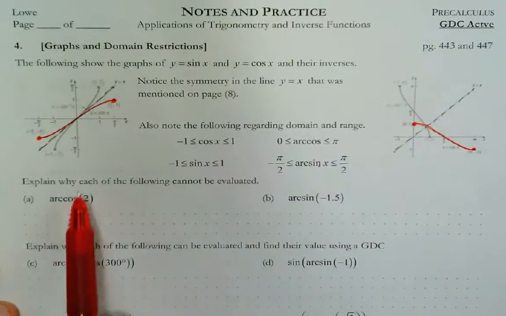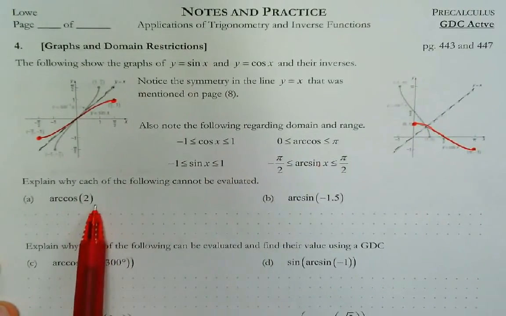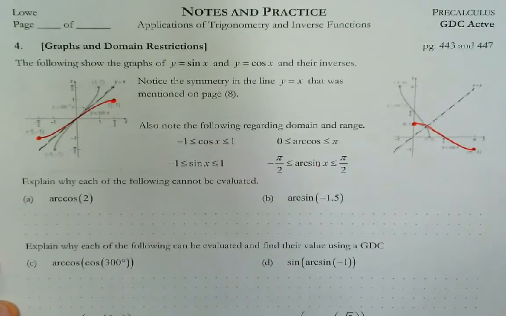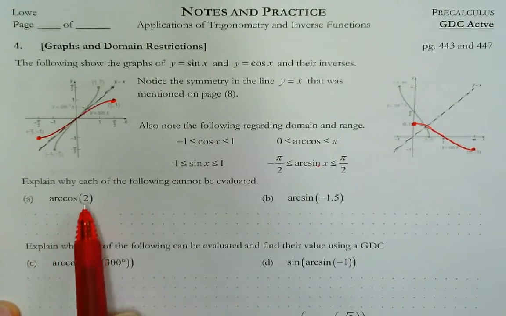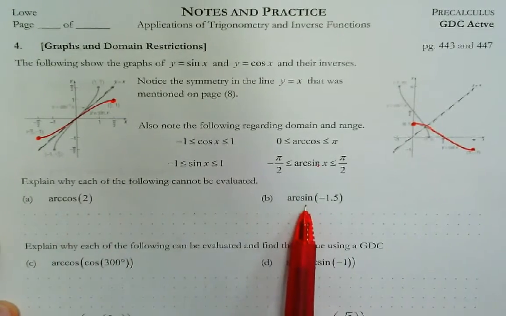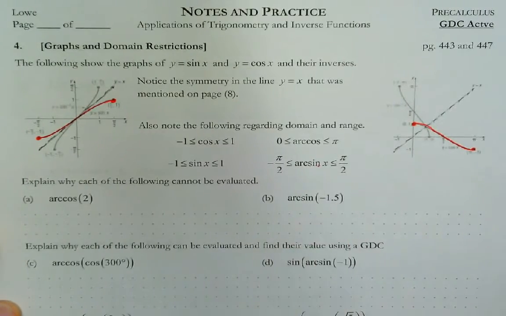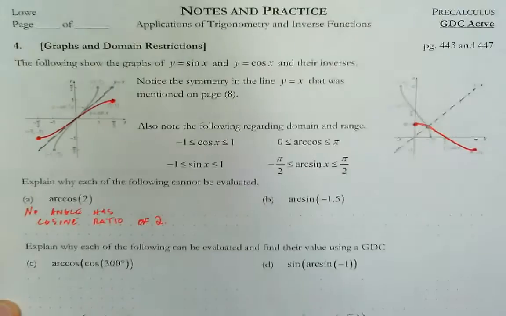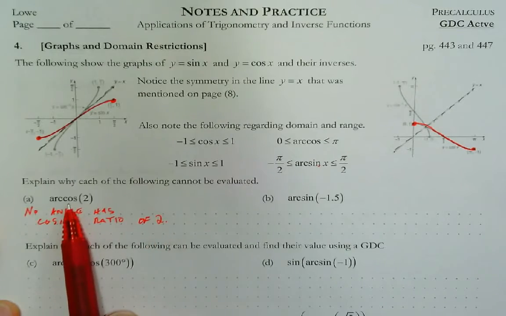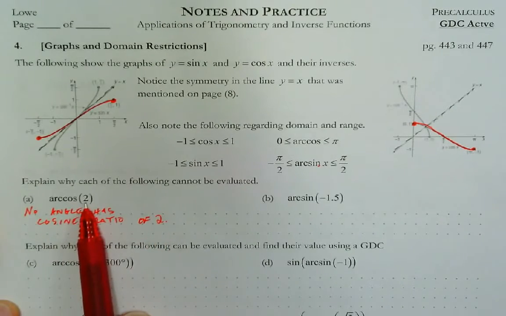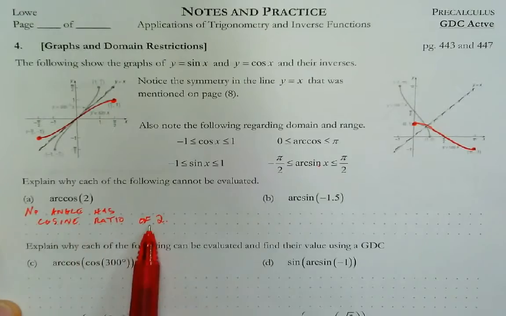Okay? So, explain why each of the following cannot be evaluated. Right? Well, let's think about this. This is saying what angle has a cosine ratio of 2, while this is saying what angle has a sine ratio of negative 1/2. Well, hopefully the answer should be coming to you about why we can't evaluate these. For this first case, no angle has a cosine ratio of 2, right? We can think of this as what angle has a cosine ratio of 2? The answer to that is none. There is no angle with a cosine ratio of 2.